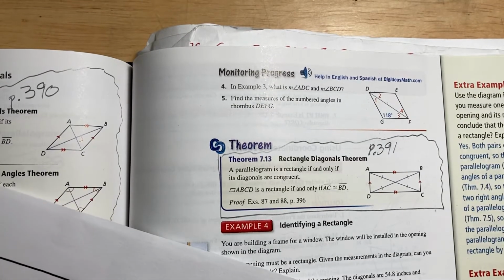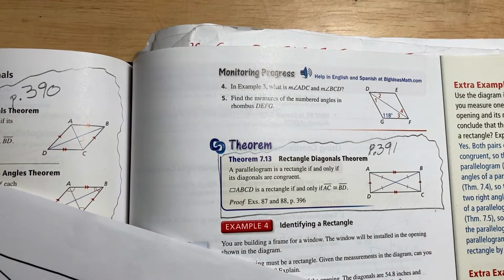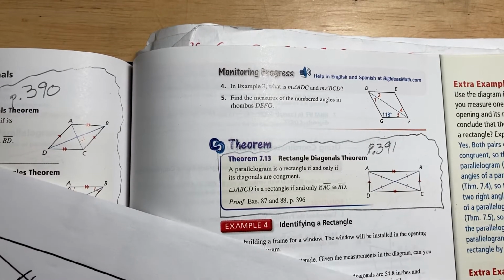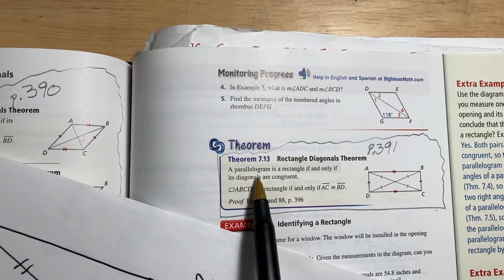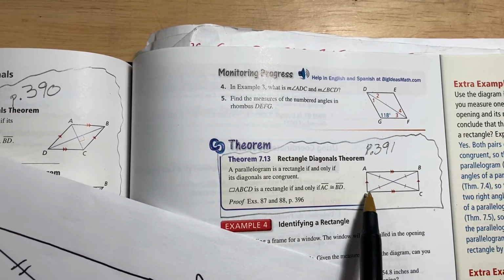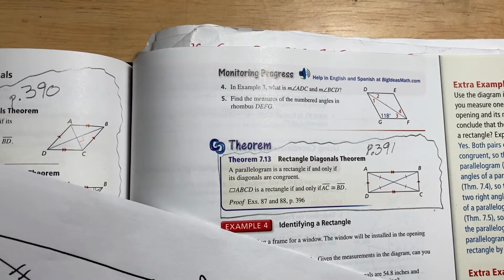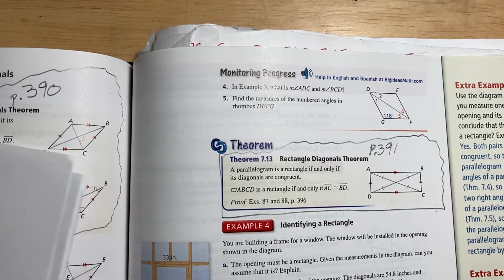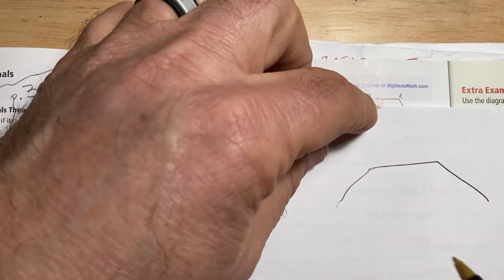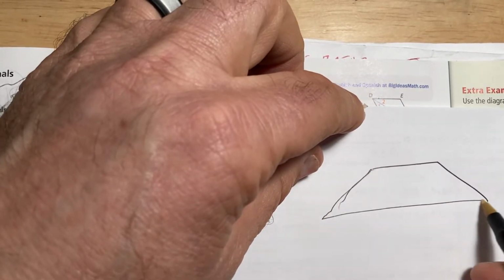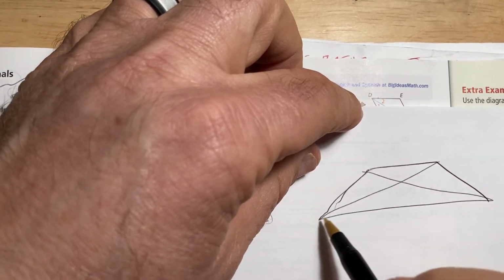Okay, it's not saying if you have a quadrilateral and the diagonals are congruent, it's going to be a rectangle. No. It says if you have a parallelogram and the diagonals are congruent, you will have a rectangle. Okay, there's a difference, because we can get something like this, we can get diagonals like this.